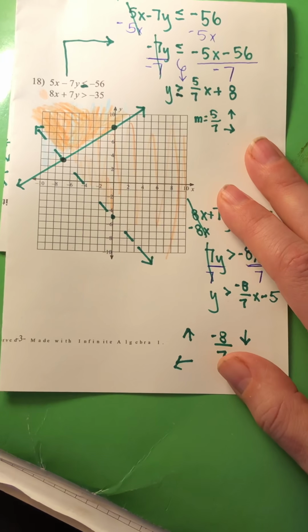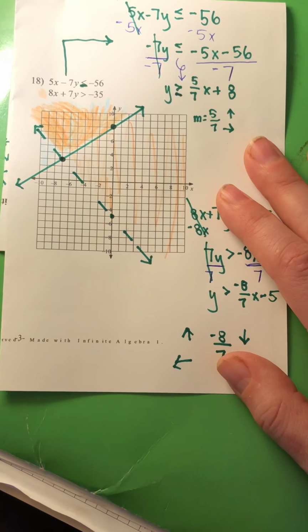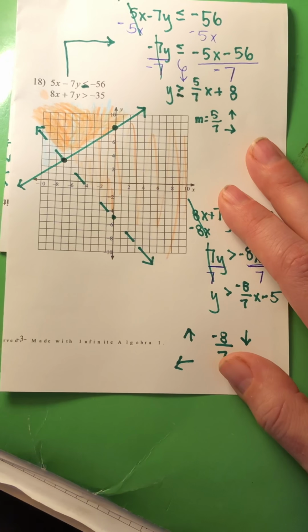Please try the other two yourself, and the answer key is on Canvas. Email me with any questions you have.